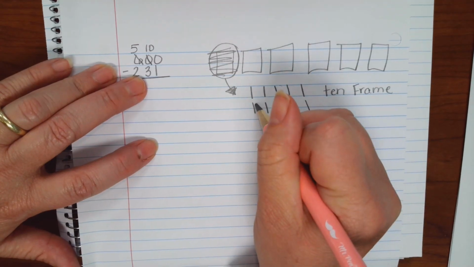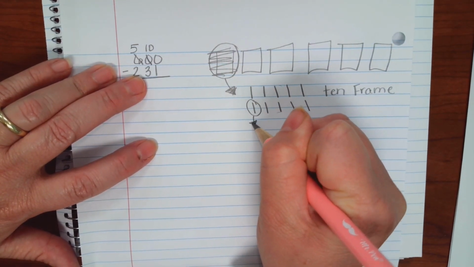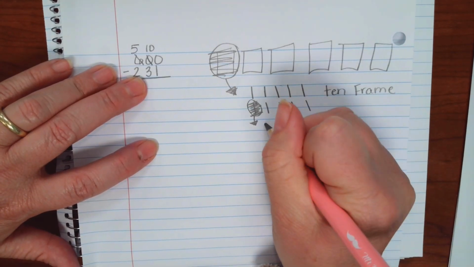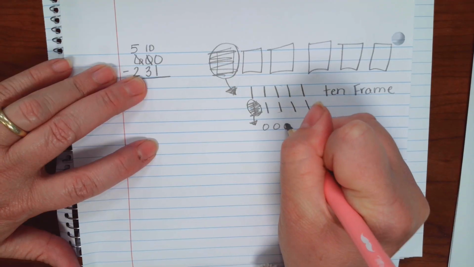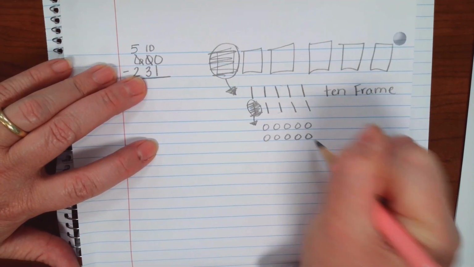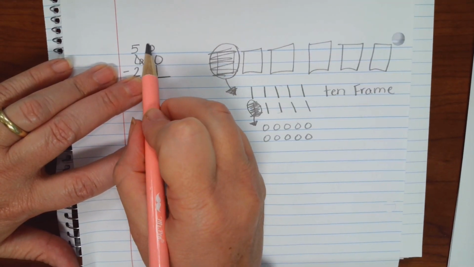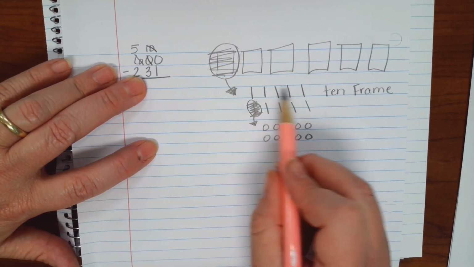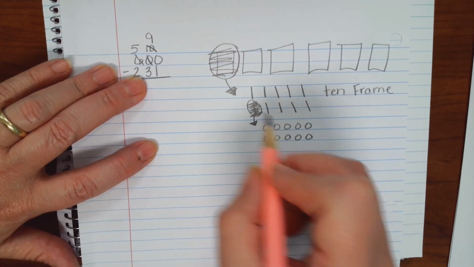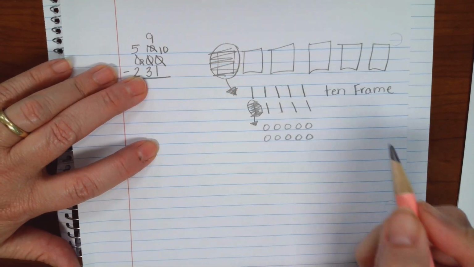Do not. So that means I got to cash in 1 10 for how many 1s? 10 1s. 1, 2, 3, 4, 5, 6, 7, 8, 9, 10 for 10 1s. So that means I don't have 10 10s anymore. I've got 9 10s. I don't have 0 1s. I've got 10 1s.